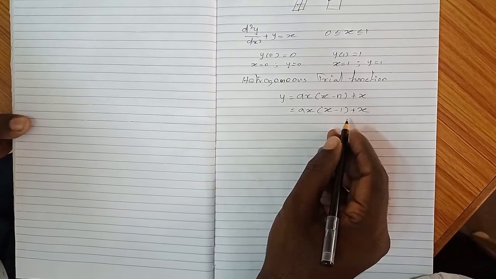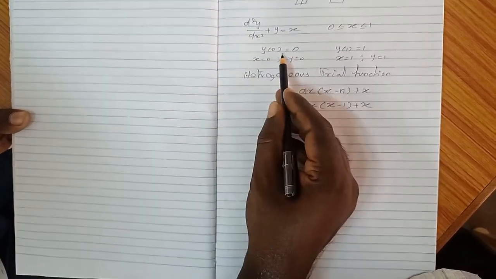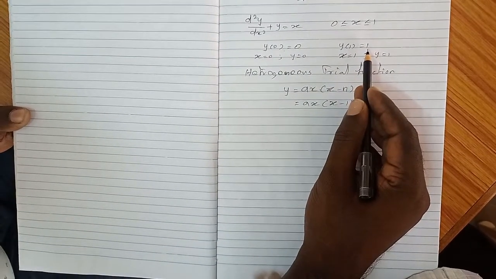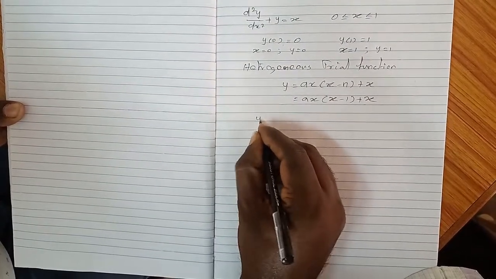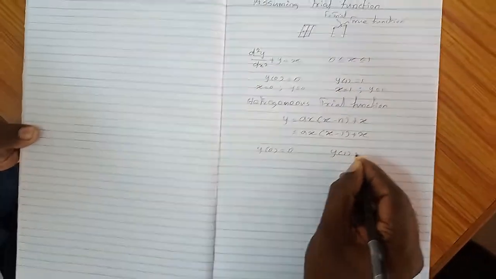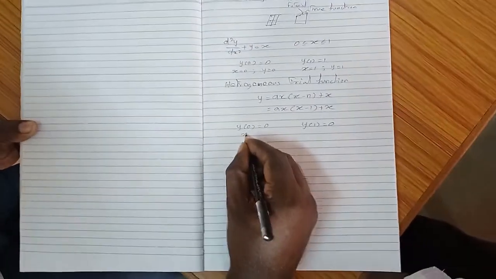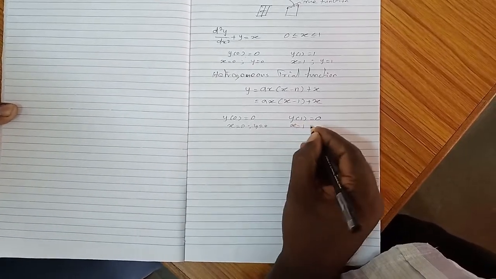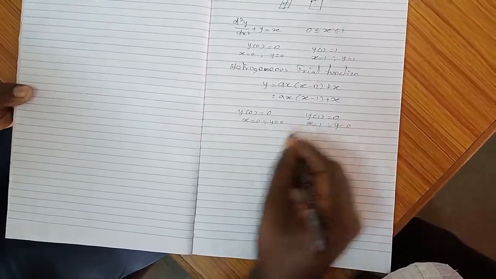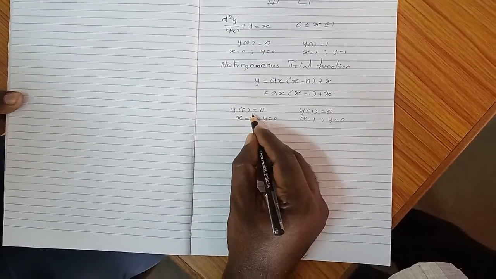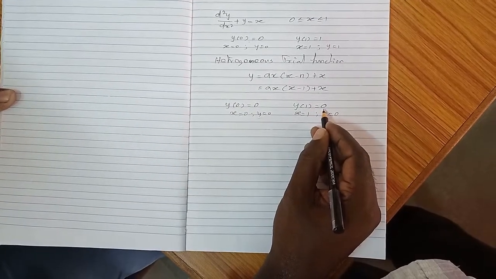Suppose, as I already told you, y of 0 is equal to 0 is one boundary condition and y of 1 is equal to 1 is another boundary condition. If both are equal, how can we represent that the boundary conditions are equal? y of 0 is equal to 0 and also y of 1 is equal to 0. Here you see x equal to 0, y equal to 0 for the first boundary condition. For the second boundary condition, x equal to 1 and y equal to 0. Here y is equal to 0, and here also y is equal to 0. So the first boundary condition is equal to the second boundary condition.